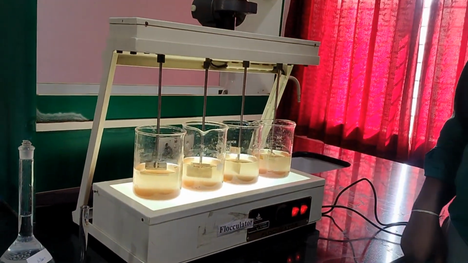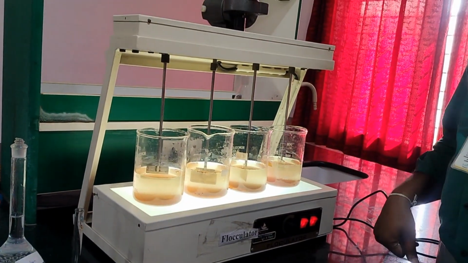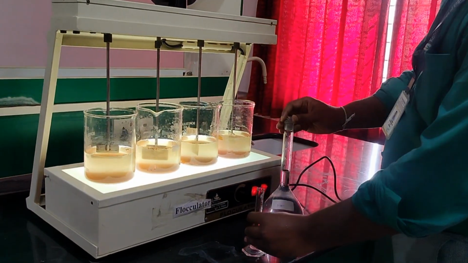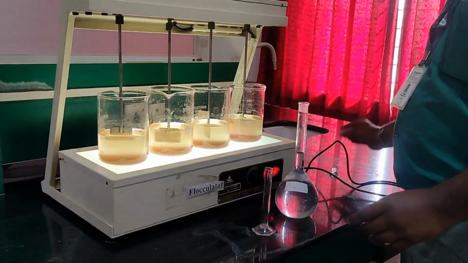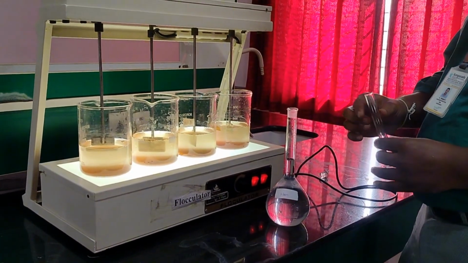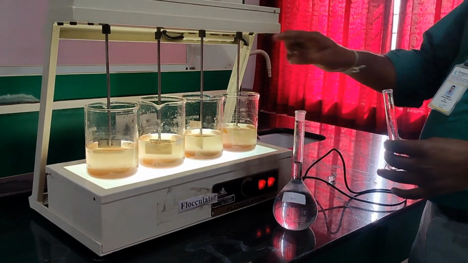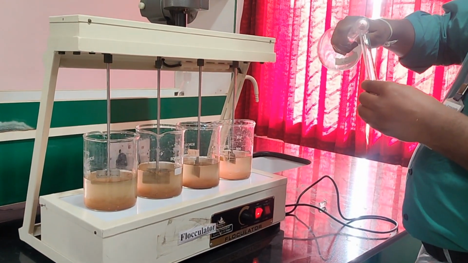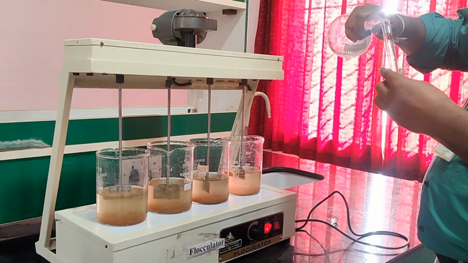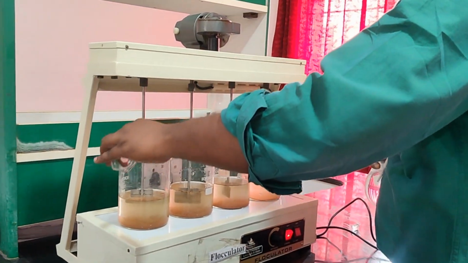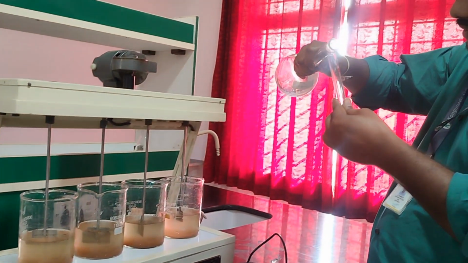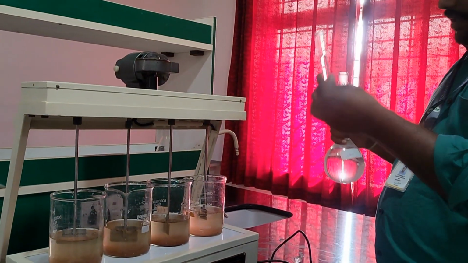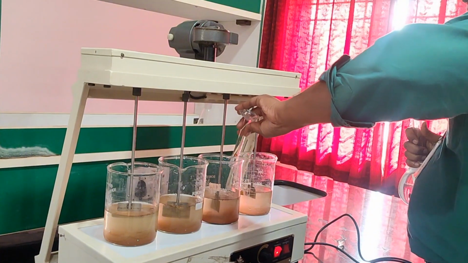Right, so now we have switched on the machine. Before that, you can add the alum solution. Measure the alum solution with a measuring jar, as I am identifying the optimum alum dose. I am taking different alum amounts for the different samples. Let me add just 3 ml of alum for the first sample, and for the second, and for the third I am adding 9.